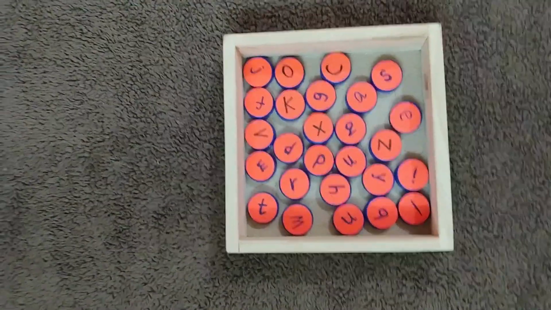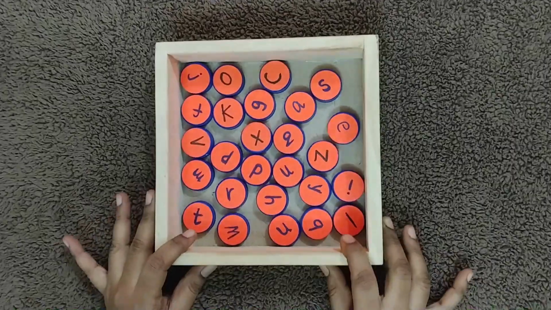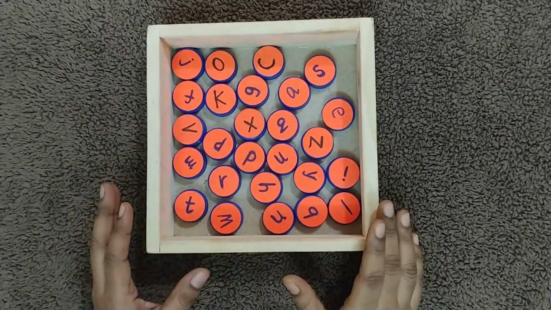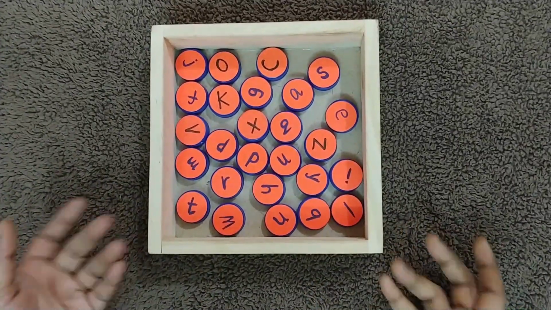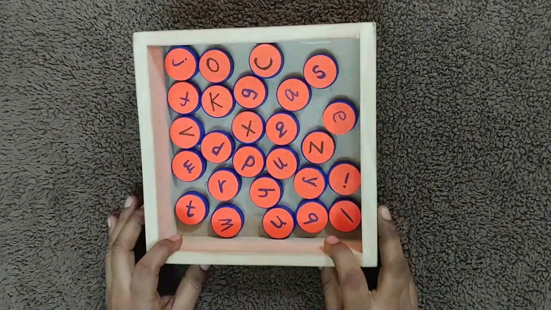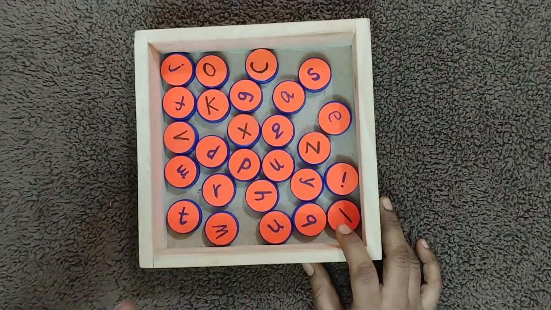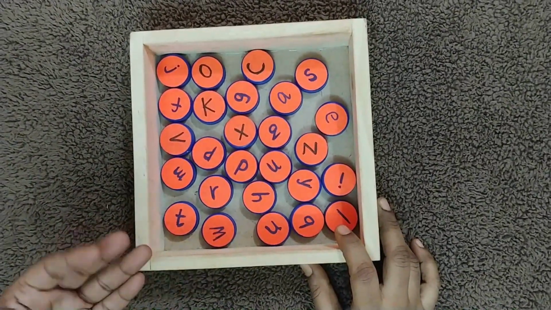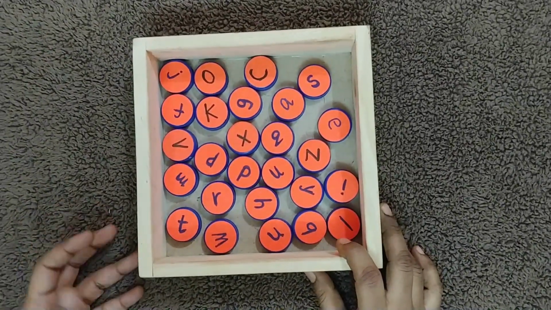And now the next step is, I have just provided some bottle caps here. I'll call out the sound. The child has to pick that letter and blend it. So that is the next step of teaching blending. You can also use magnetic letters, whatever materials are available to you. I'm just showing you the different ways you can teach blending. It will make the learning interesting for the child.